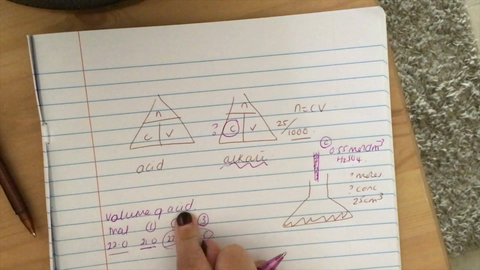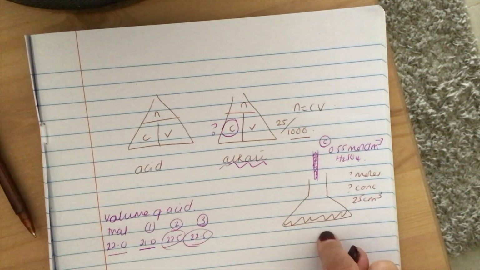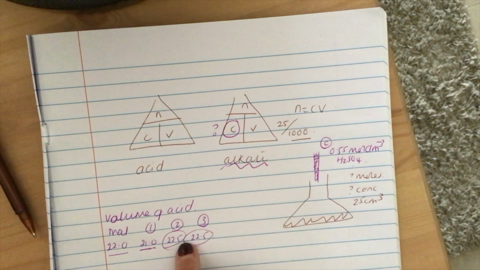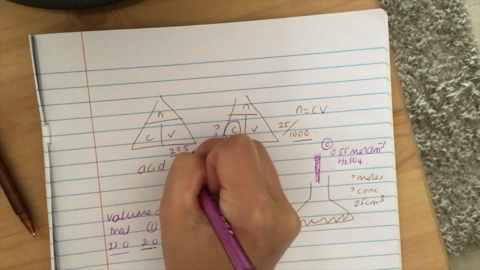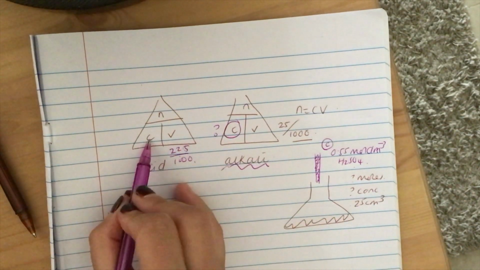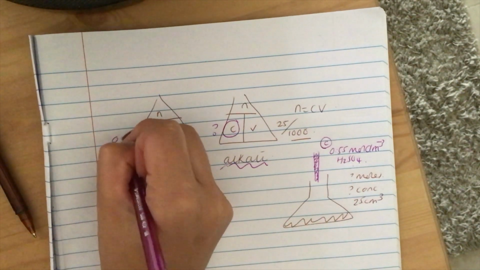22.5 was the volume of acid added from the burette into the conical flask to neutralize the solution. So I know that I've got 22.5 over 1,000 of sulfuric acid. I know the concentration of acid was 0.55 because it told me in the question.